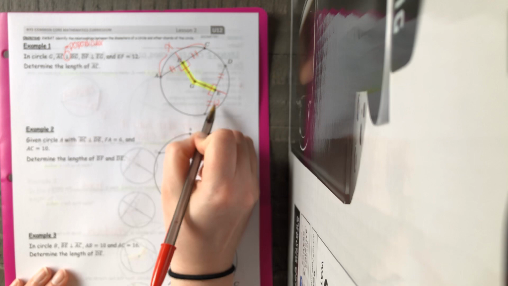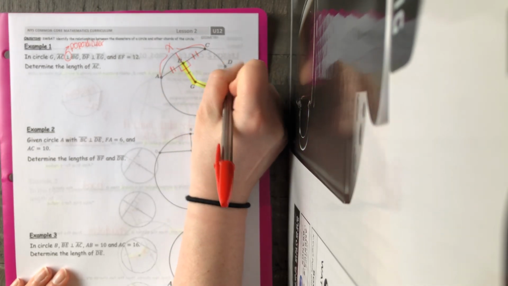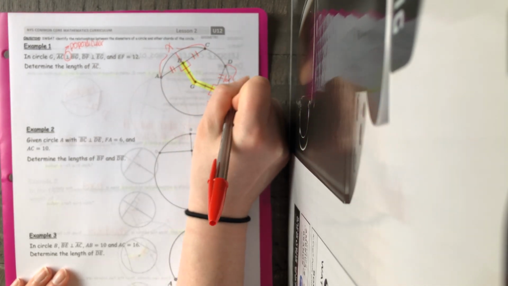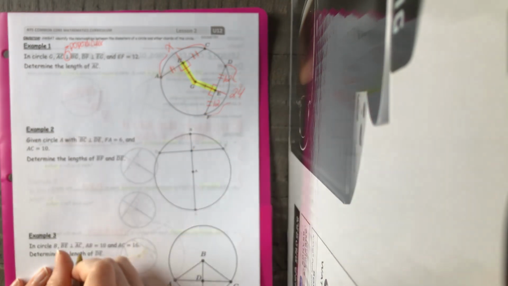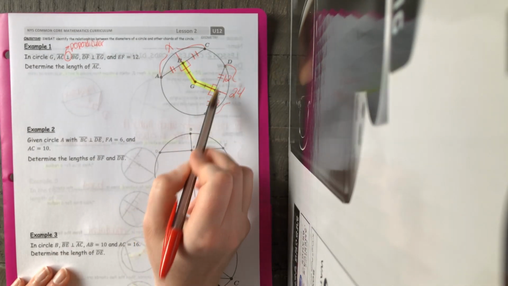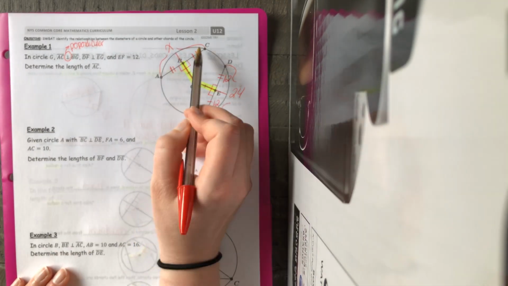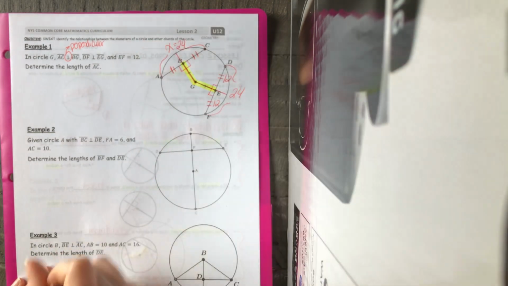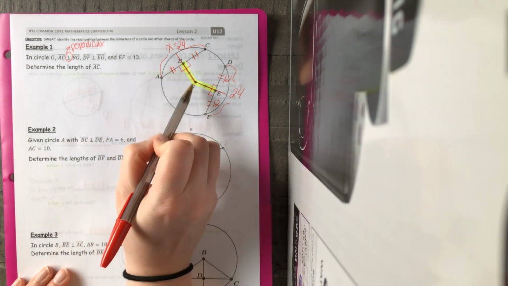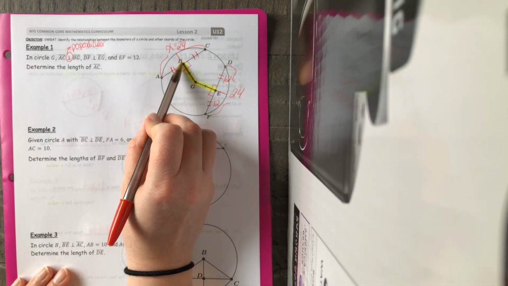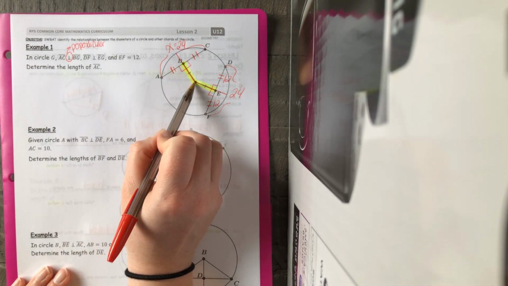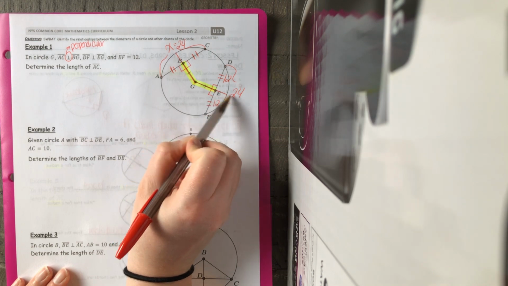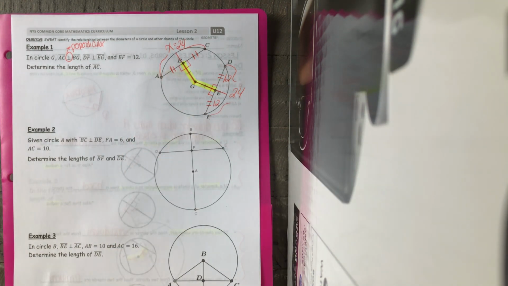All right, so if this is 12, I know this is 12, which means the entire chord is 24. So I know that if this entire chord is 24, I know this entire chord has to be 24. And again, because the center to the chord is equal from this center to this chord, that means these distances have to be the same as well. All right, this is all from the first page.